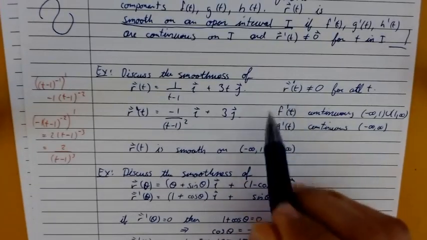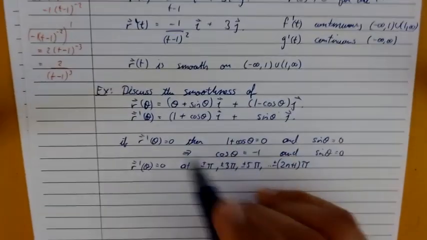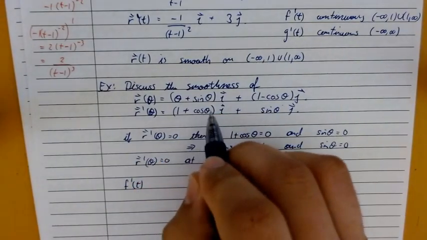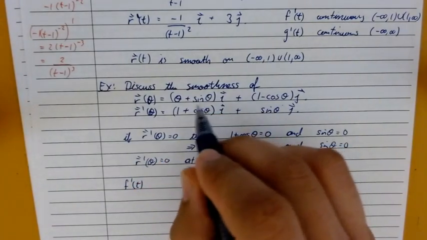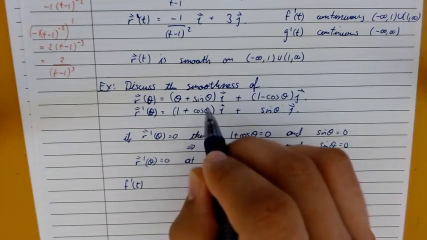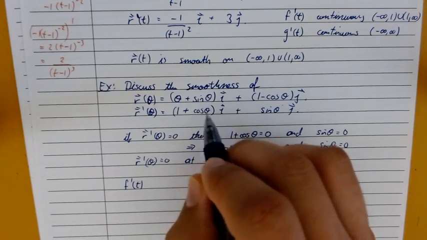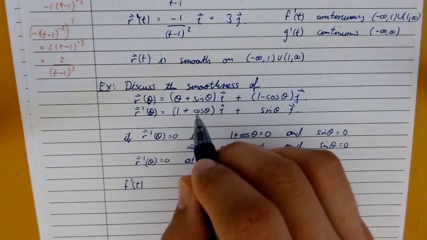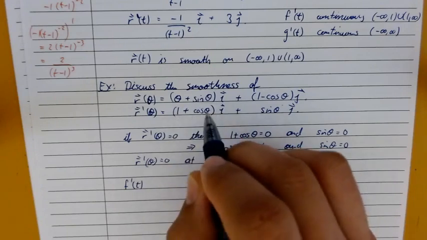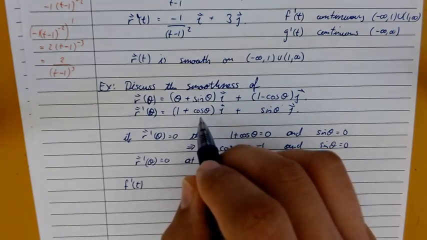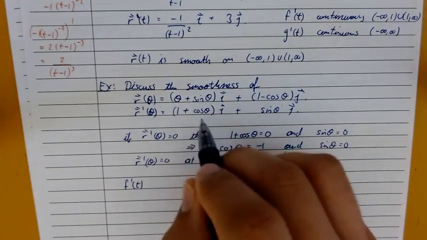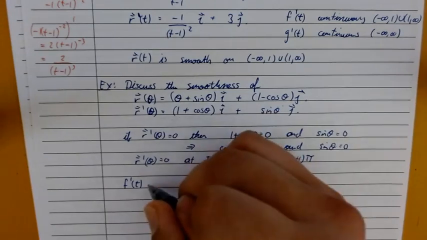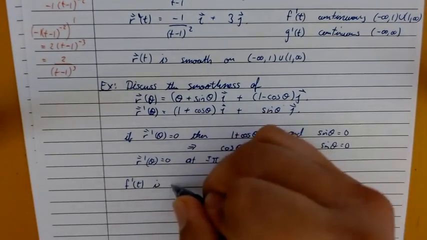But we still have to talk about the derivative of the components. Here, let's see, f prime of t is continuous. Oh, well, cosine of theta is always continuous, right? There's never any places where it's discontinuous, and there's never any place where its derivative is undefined. So here, the derivative of 1 plus cosine of theta would be negative sine of theta, which is defined for all real numbers. So since its derivative is always defined, that means it is continuous for all real numbers. All right, so here r prime of t is continuous on all real numbers.